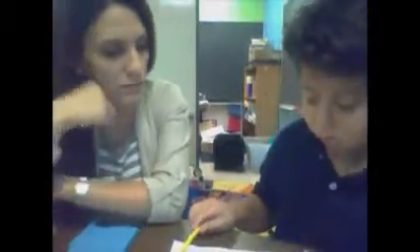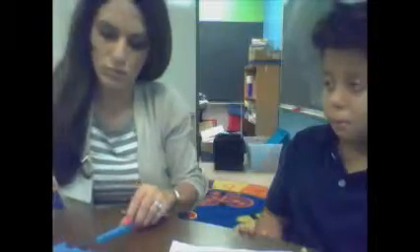I want you to write here. The long is 1/10 of the flat. Write 1/10. Good job. Now I want you to do this one on your own. Look at the small cube and compare it to the long. So here's the small cube. How many is that of the long?